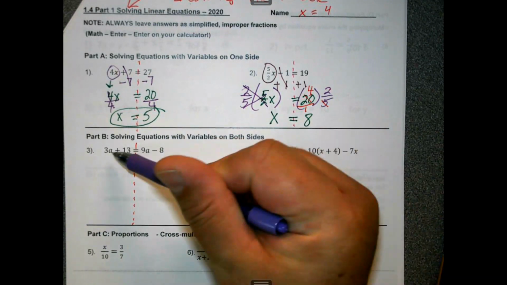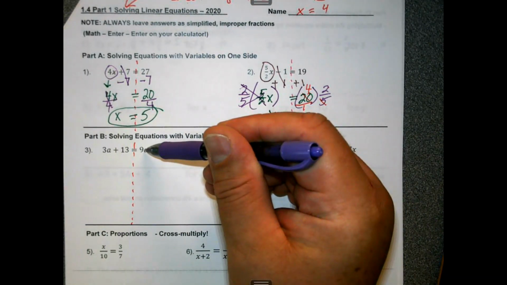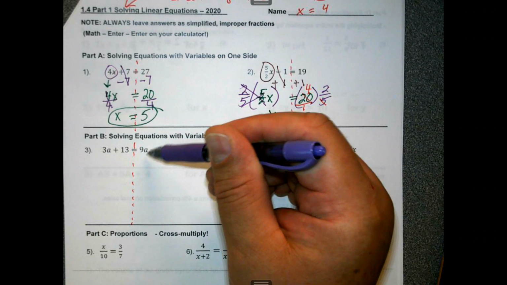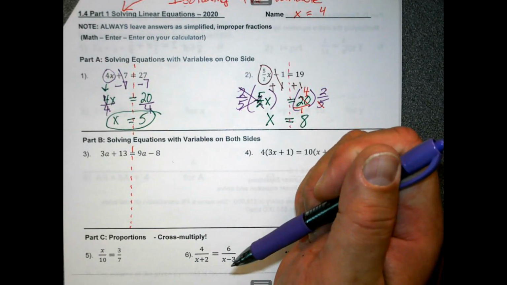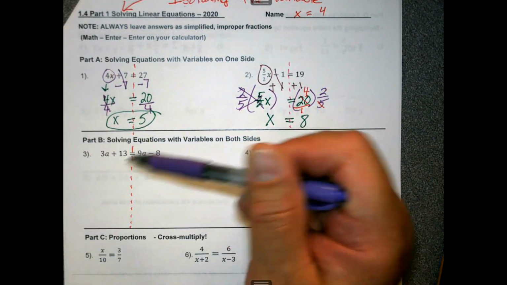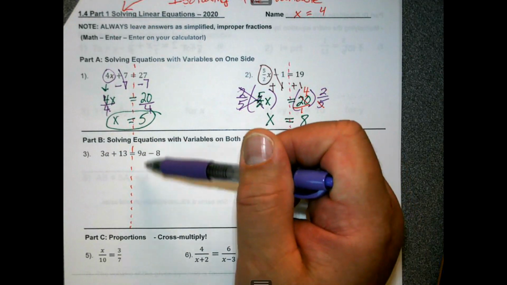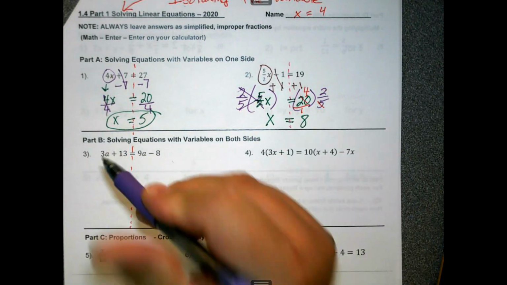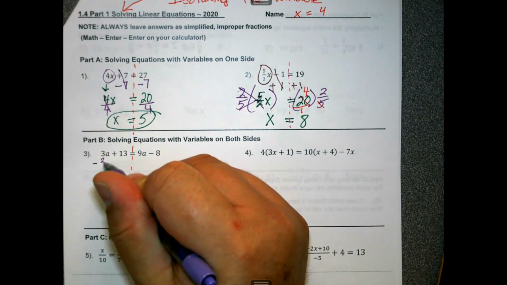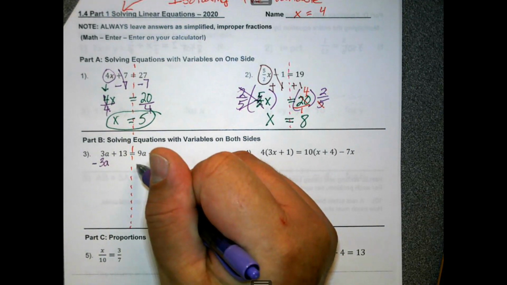I'm going to subtract 3a because I like to have my variable positive. So I always subtract the smaller from the larger. That way it keeps my term positive. So I'm going to subtract 3a from both sides.